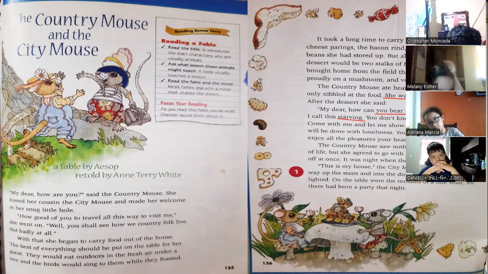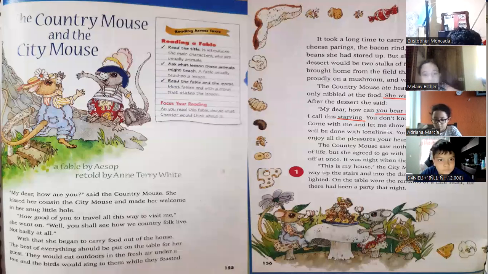You don't know what happiness is. Come with me and let me show you my way of life. You will be done with long lines. You will live in plenty and enjoy all the pleasures your heart desires. The country mouse saw nothing wrong with her way of life, but she agreed to go with her cousin, and they set off at once.